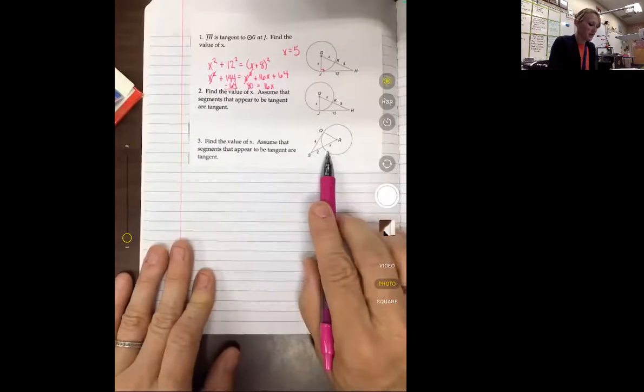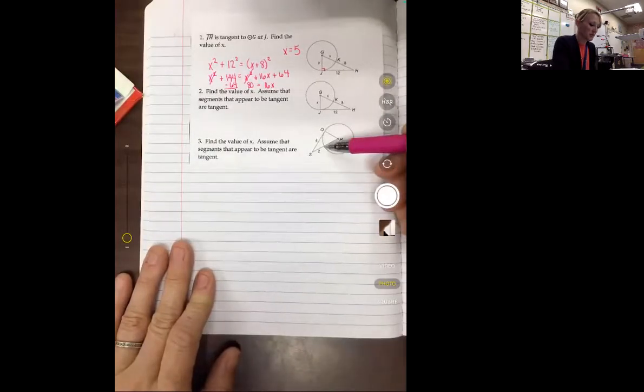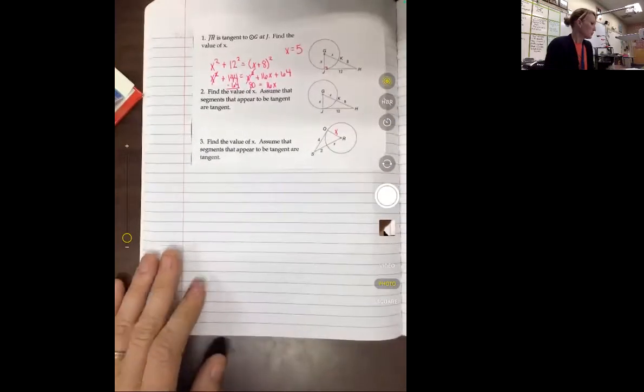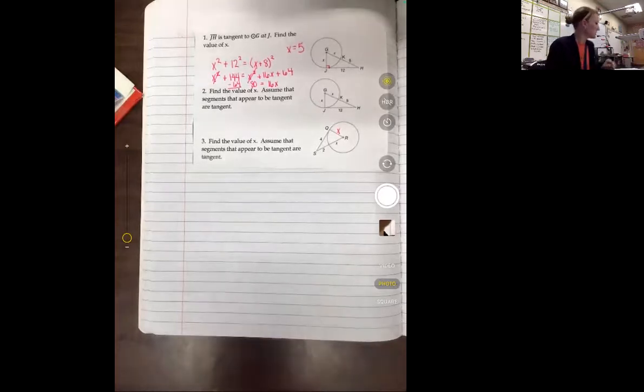And so with this one, a lot of times they're not going to give you the radius. So if we know the radius is x, we know that this one also has to be x. And then again, you just use the Pythagorean theorem to figure out the problem.